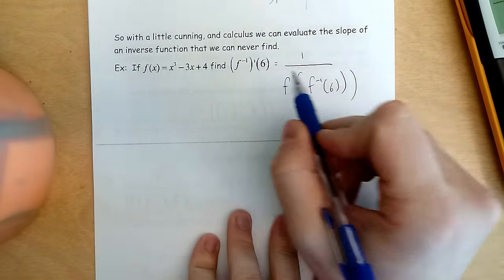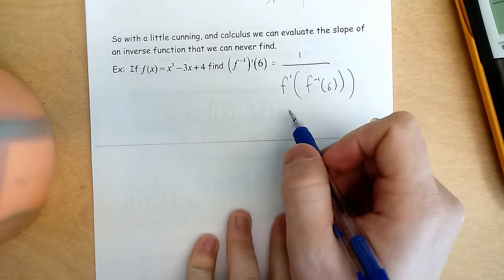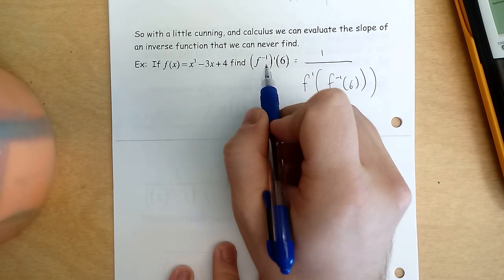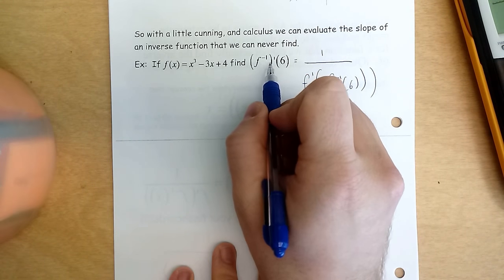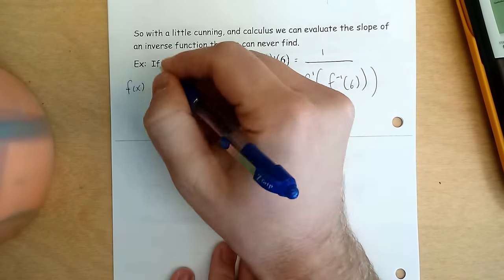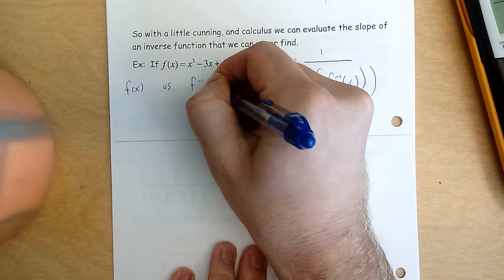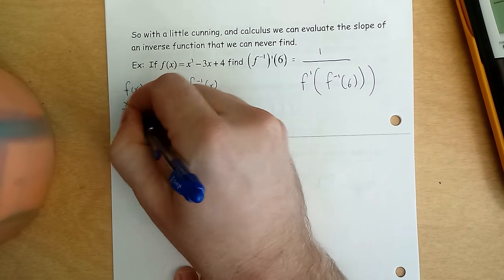So all I'm going to do is start all the way in here and try to work my way out. And the first thing that I want to reiterate is that x's and y's are switched with inverses. So for example, if we're looking at f of x versus f inverse of x, and we had an xy table.